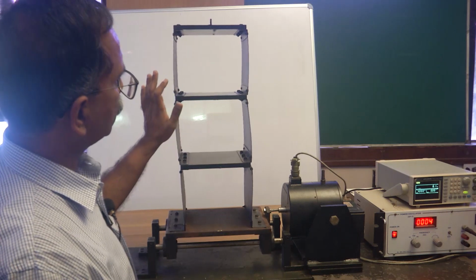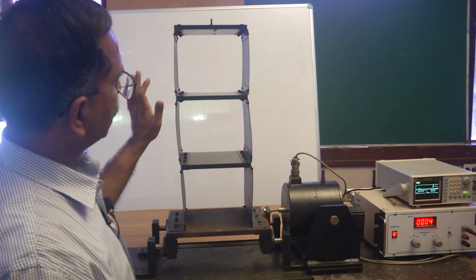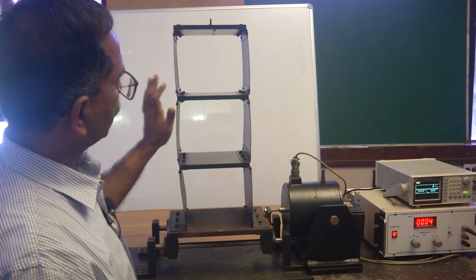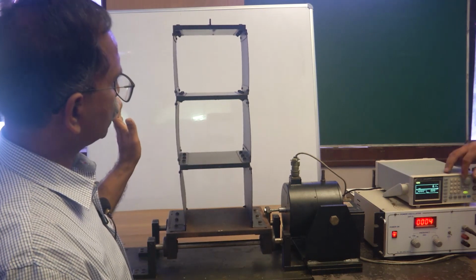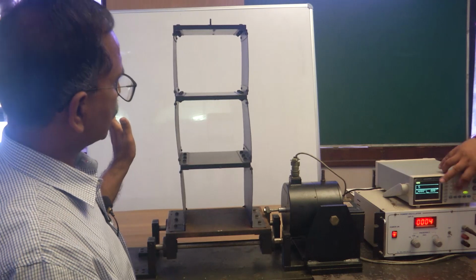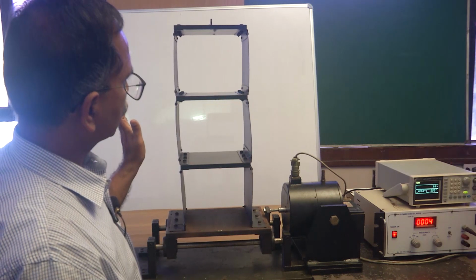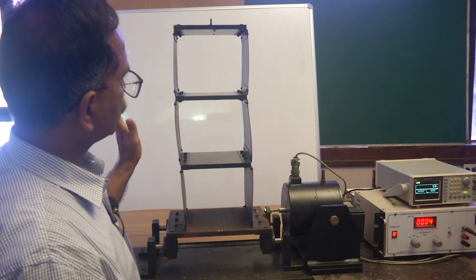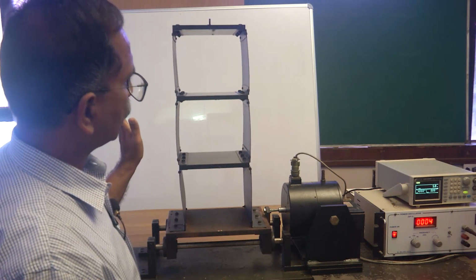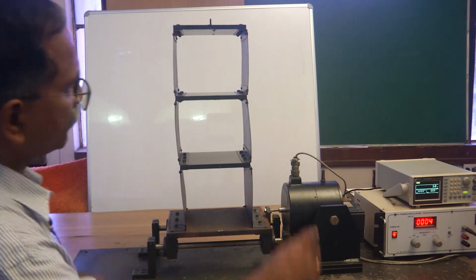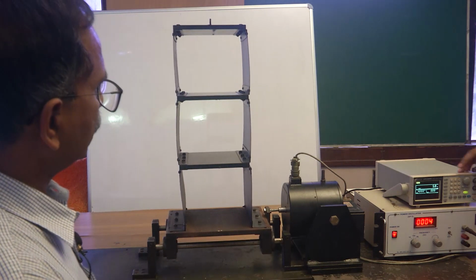Now this is 6.2, this is 6.1, and maybe you can reduce it further just to check which one is the frequency corresponding to larger amplitudes. Yeah, I think 5.8 is the frequency that we are observing. 5.9, can you take it to 5.9?